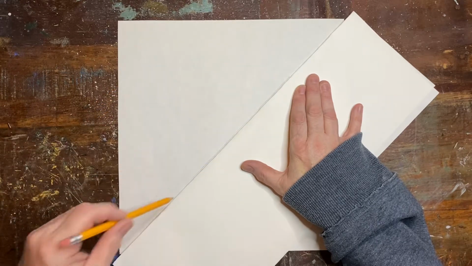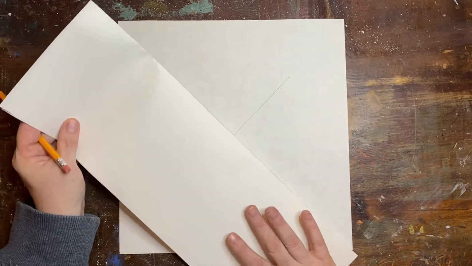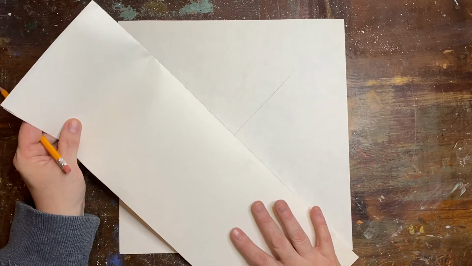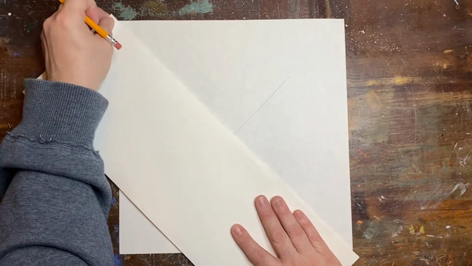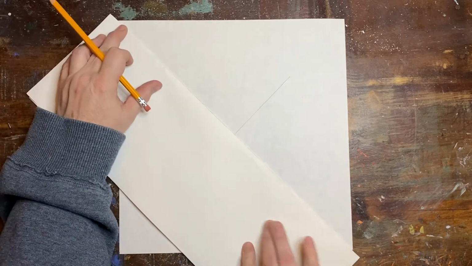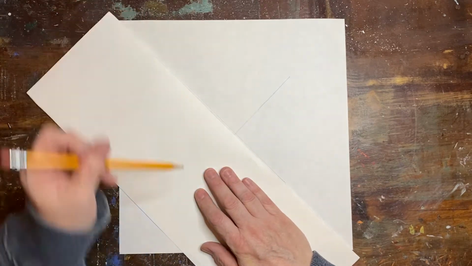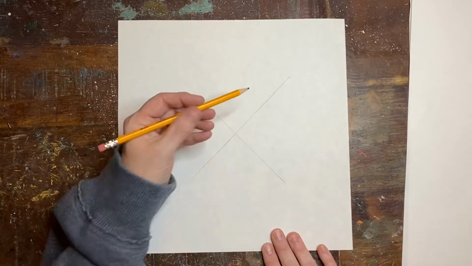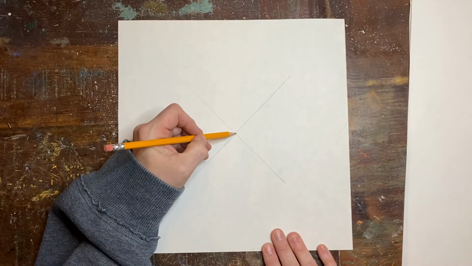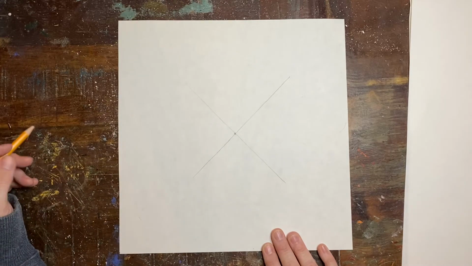I'm going to draw a diagonal line lightly with a pencil, and then I'm going to do a diagonal line in the opposite direction. Again, being careful to line up the two dots. Okay, now that's all we actually needed to find the very center point of our paper.